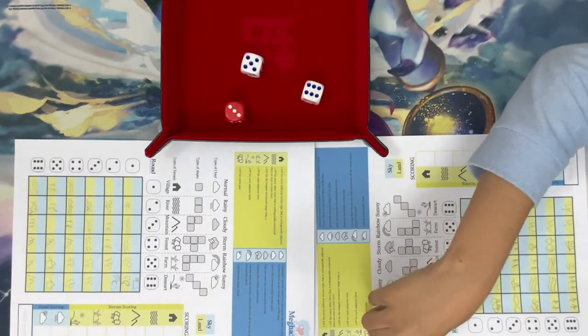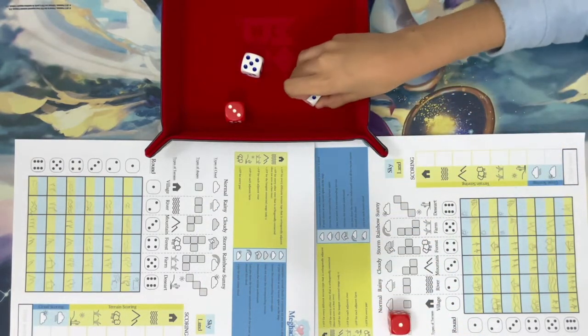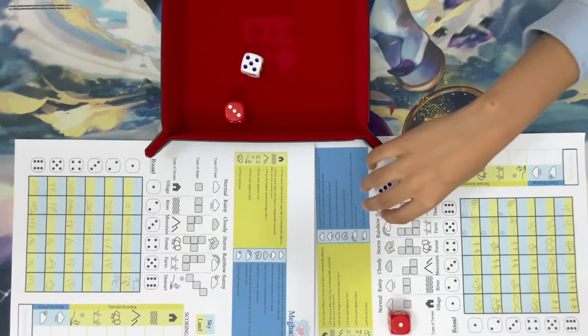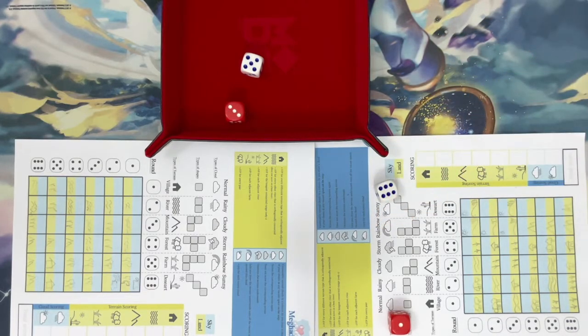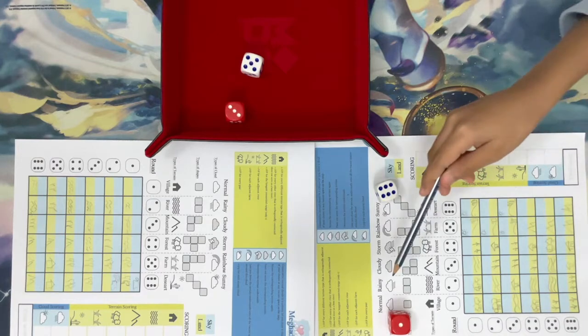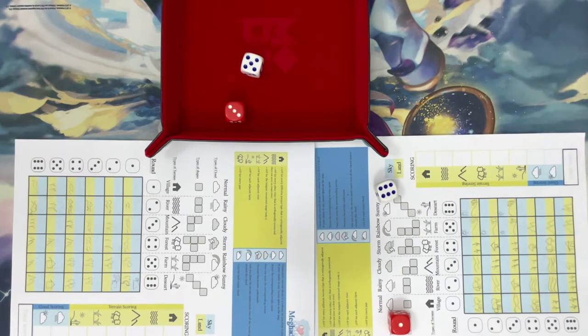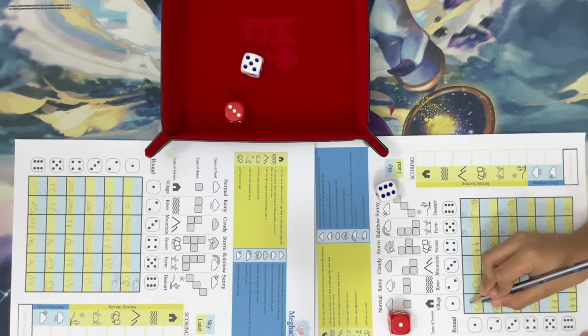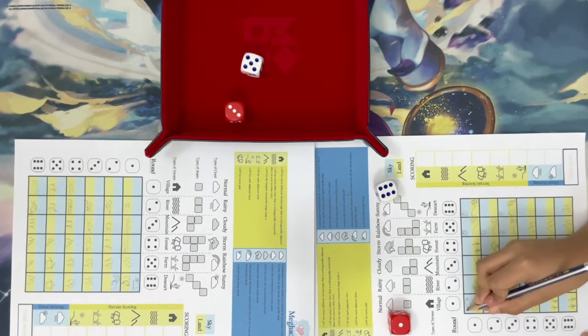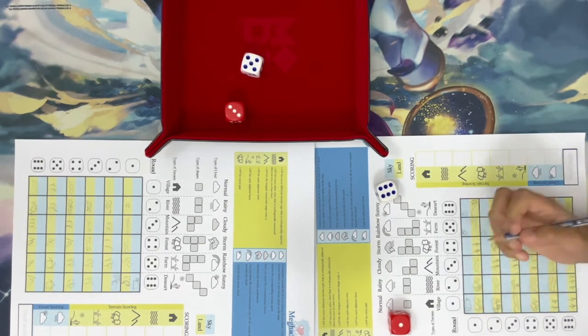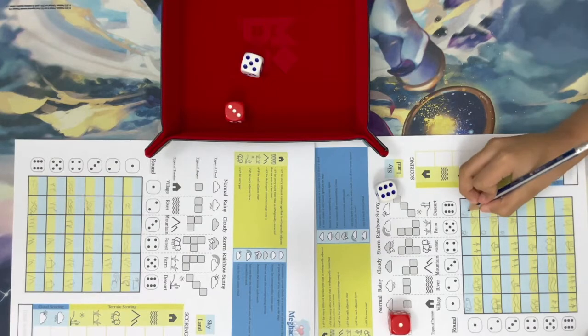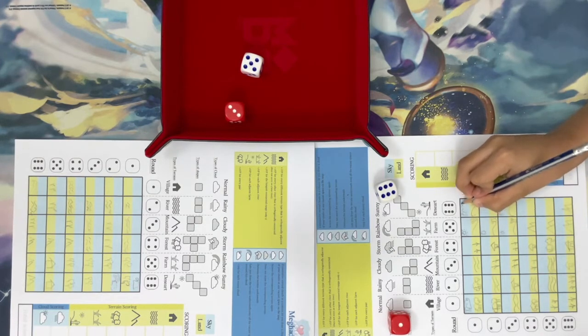Now I'm going to be taking number 1 as a normal cloud, and I'm going to be taking number 6, which is going to be a sunny cloud. So I can't draw in 3 and 5, which is no problem. It's no problem for me. So I'm going to be drawing my sunny cloud over here, and my normal cloud here.